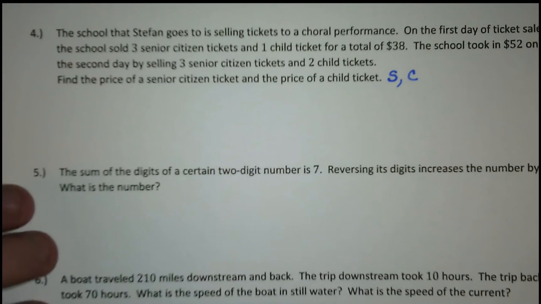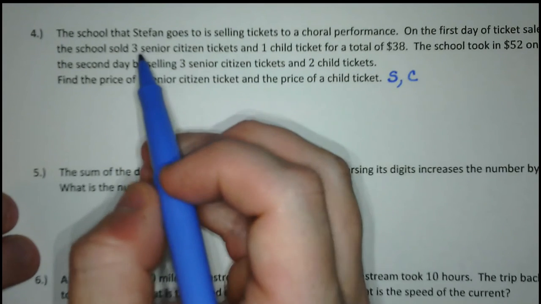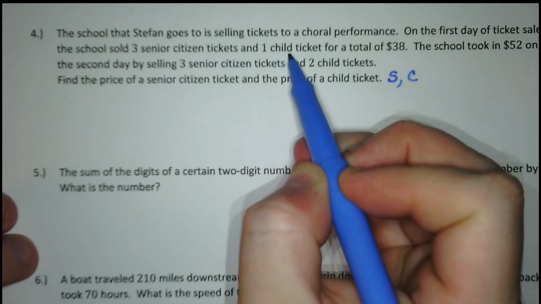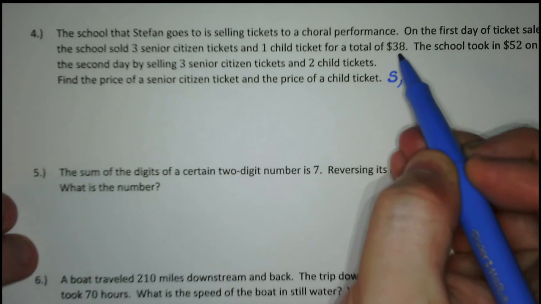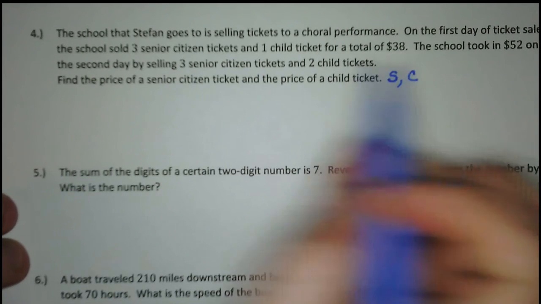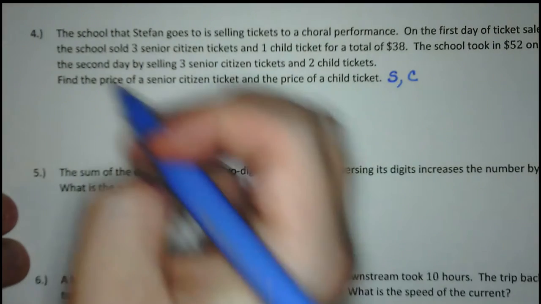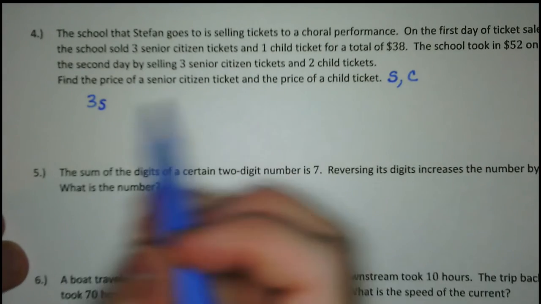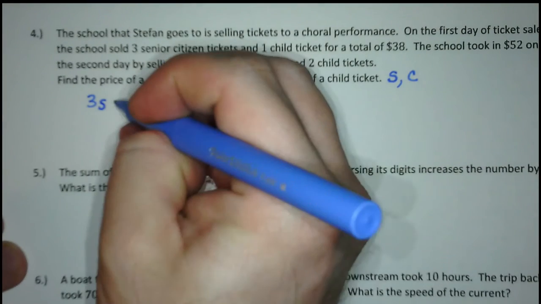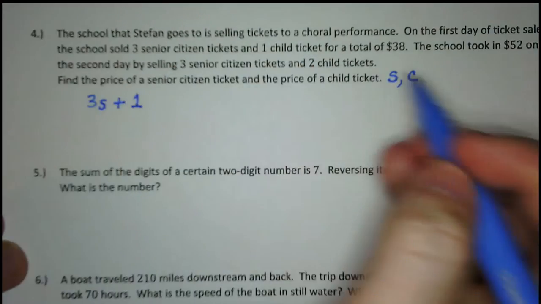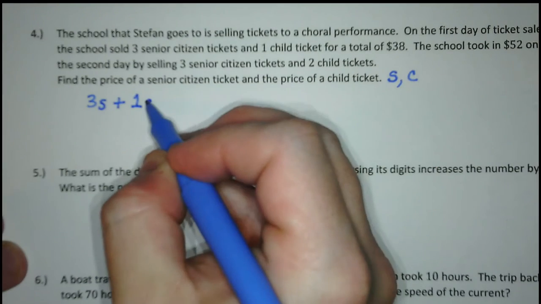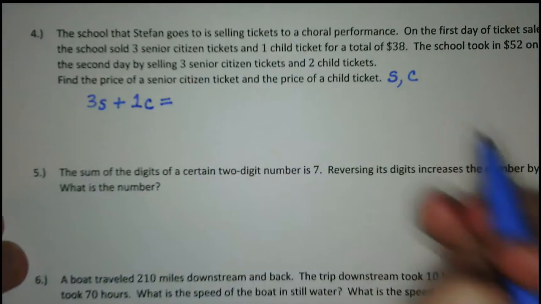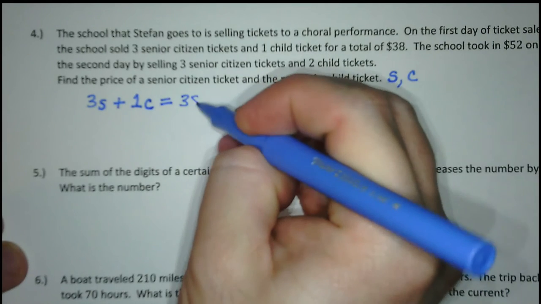Now I got to make 2 equations. Well, my first equation is based on how 3 of the senior citizen tickets and 1 of the child tickets equals 38. So 3 of these types of tickets times the price of each one, which we're just calling S for now. And then we have 1 child ticket, which we're going to multiply by the price of that ticket, C, we're calling it C for now. And apparently that totals 38.